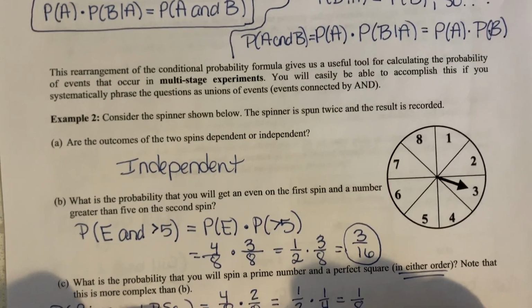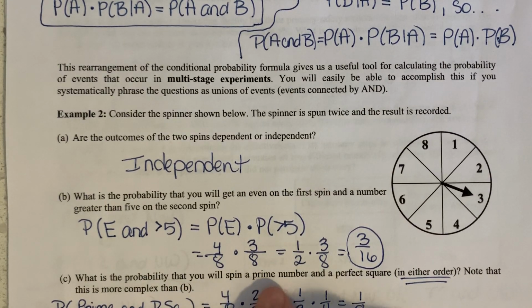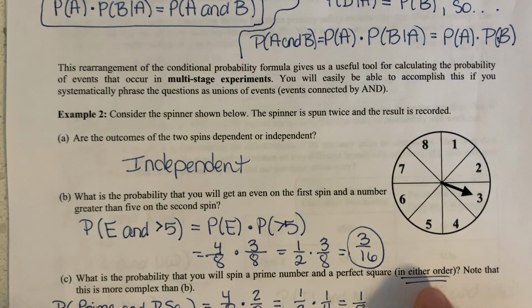Now this one gets a little more complicated, but it's logical if you think about it. So what is the probability you're going to spin a prime number and a perfect square, but in either order?